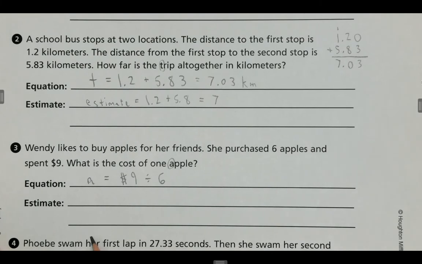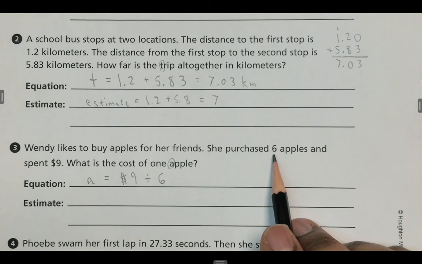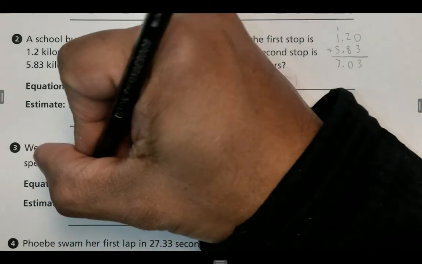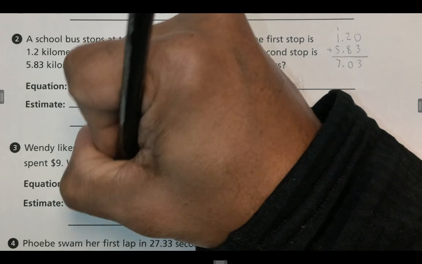My estimate here, well, I don't know. I guess I could say, look, if each apple was $1, then she would have spent $6. If each apple was $2, then she would have spent $12. So it's between 1 and 2. In fact, I think it's exactly between $1 and $2. I think it's $1.50.